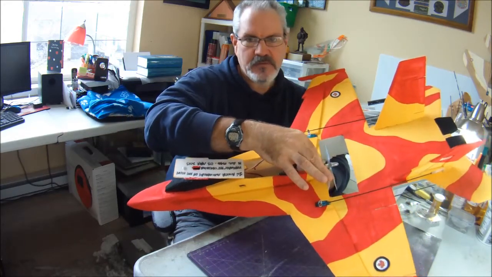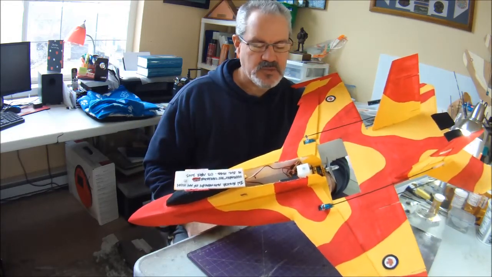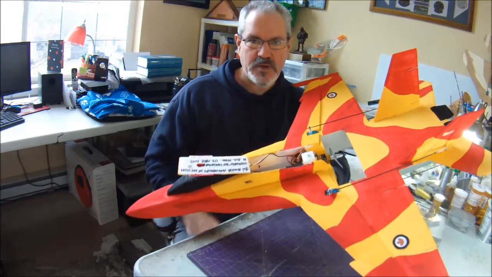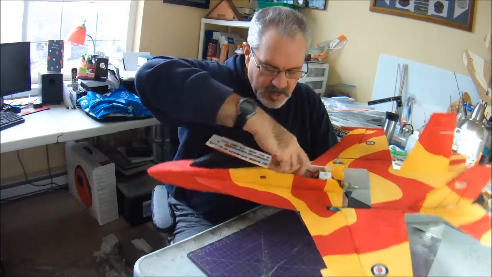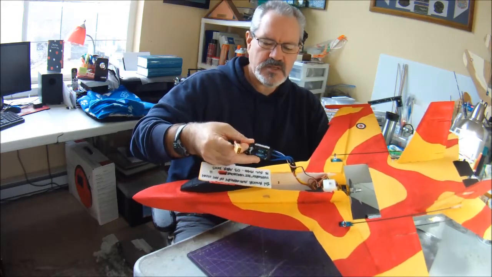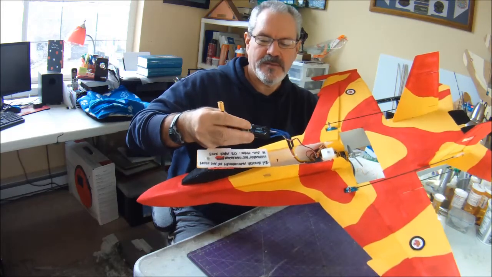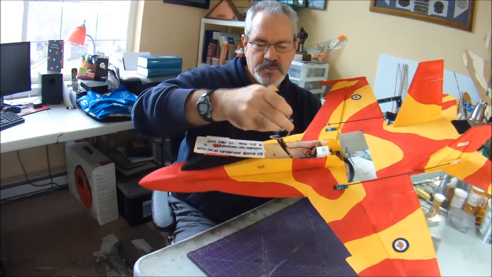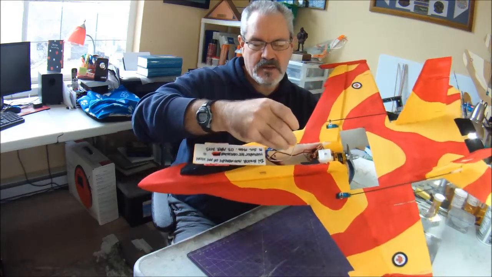I'm running the 6x4 APC gas prop on the DYS 2208-2600, exactly the same as what I'm running on my F-22 version 5. I'm actually using a 40 amp speed controller. I could get away with a 30, but I'm using a 40 amp. This is actually a tough, durable RC Timer speed controller. I know I normally use Turnigy Plush, but this one has lasted me a long time, and it's a little bit heavier than the Turnigy Plush.